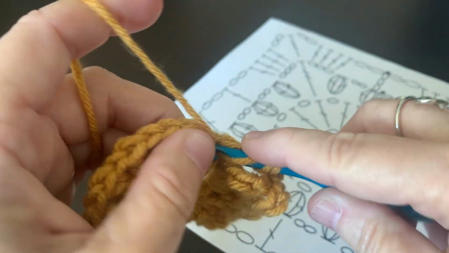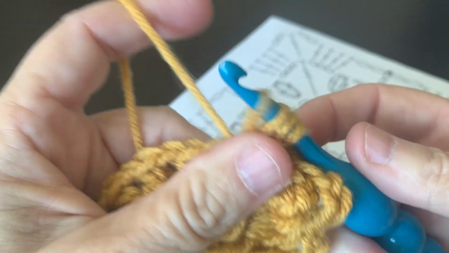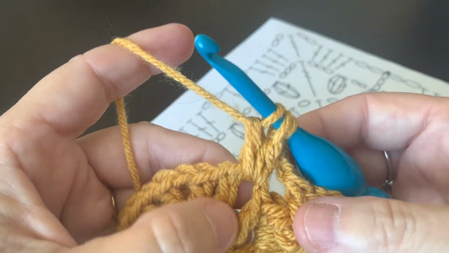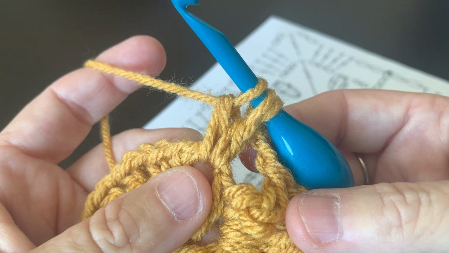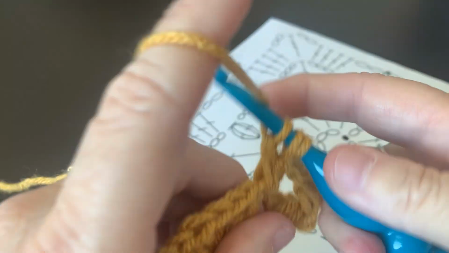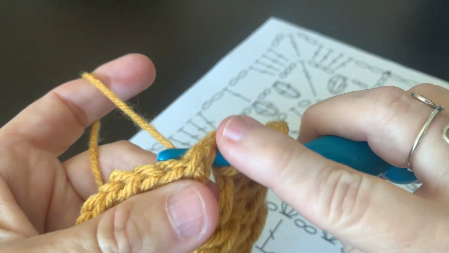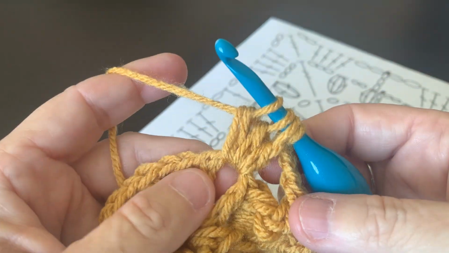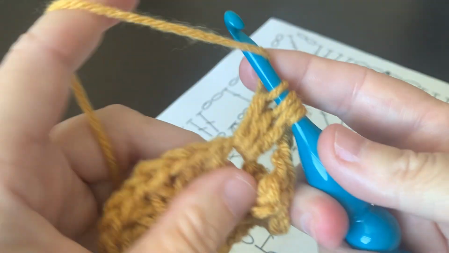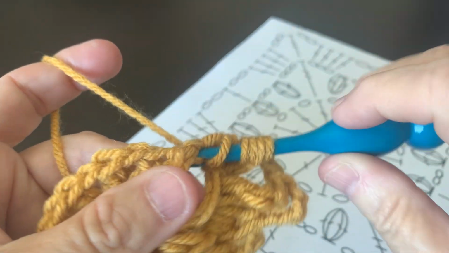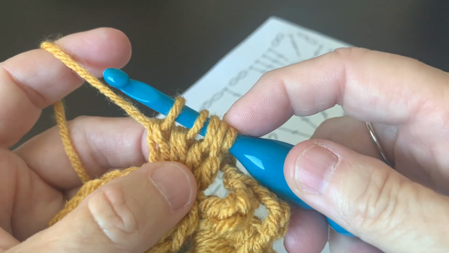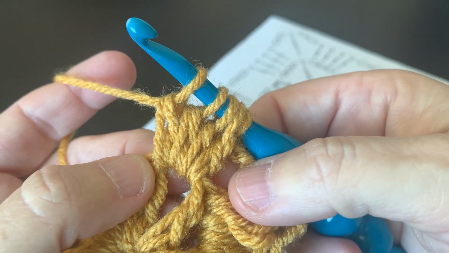Yarn over again, insert the hook, pull up a loop, there we go. Now we've done 2 of them. We've got 2 legs right there. Let's do a 3rd one. There we go. All right, we've got our third one. Now let's do the fourth one that goes in there. There we go. And we've got 5 loops on the hook, and we got our 4 little legs right there.